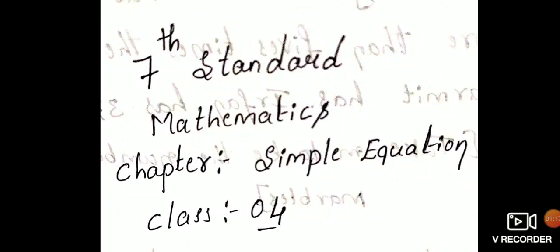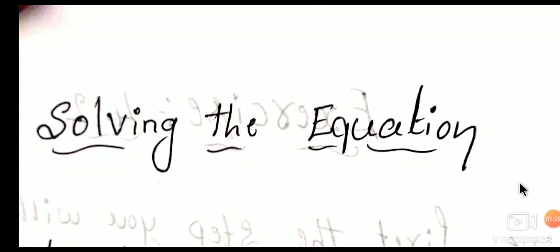So today we shall move on to the next exercise. Next one is solving the equation. So they will give one equation, and we have to solve that equation.